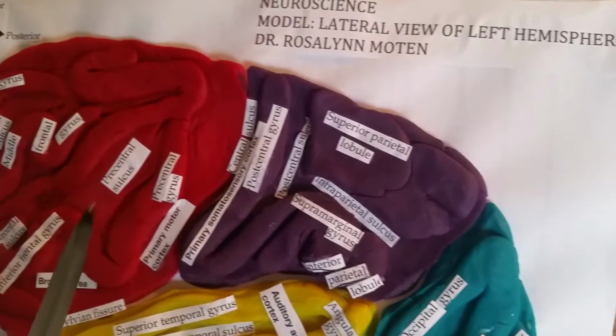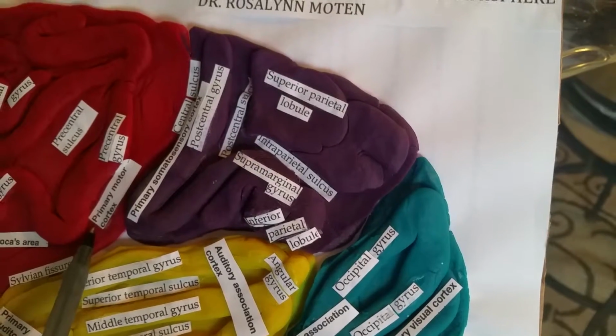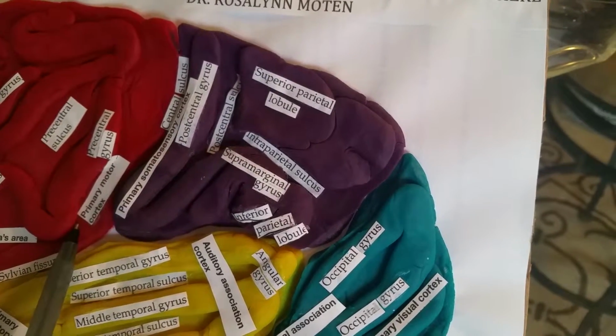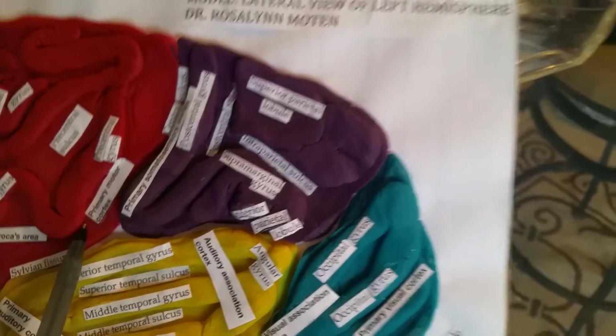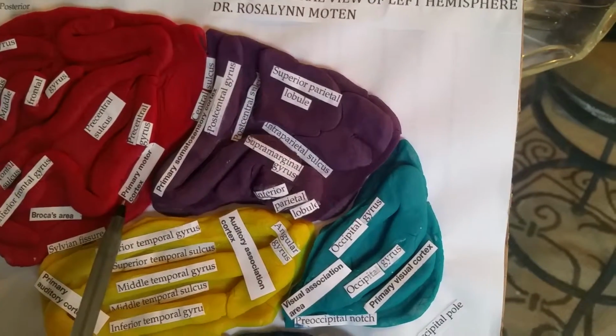Okay, we've got the primary motor cortex, which controls voluntary movement of the opposite side of the body, and since this is the lateral view of the hemisphere, this side will control the right.